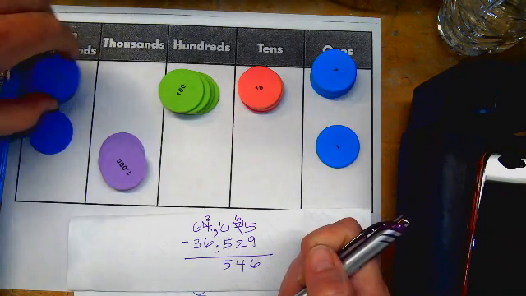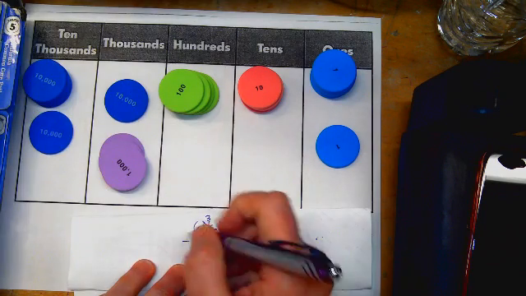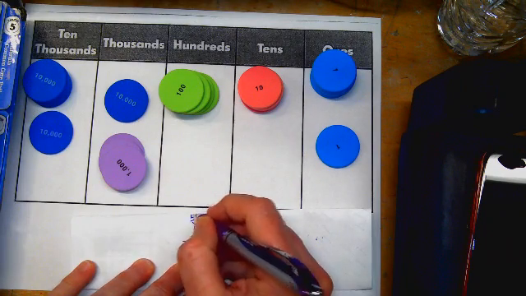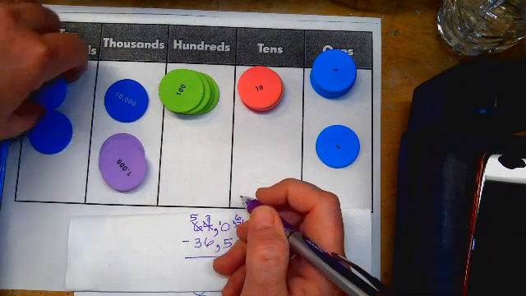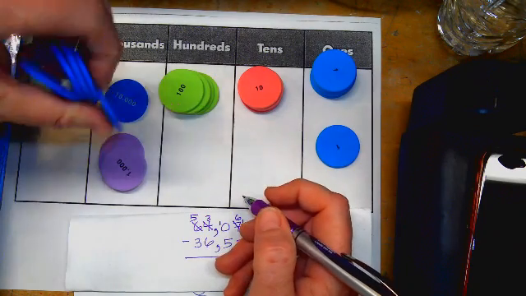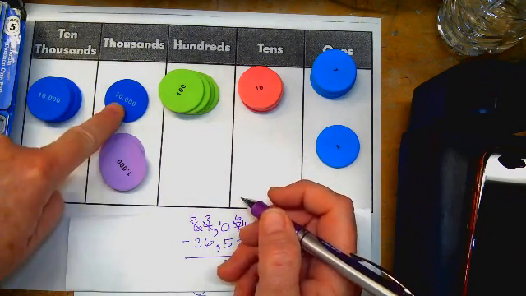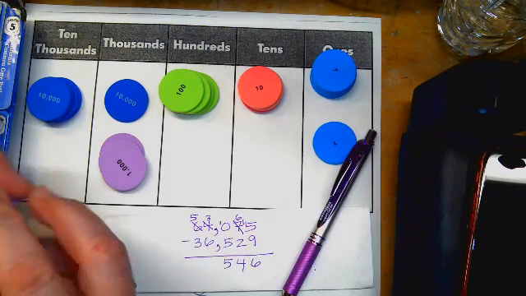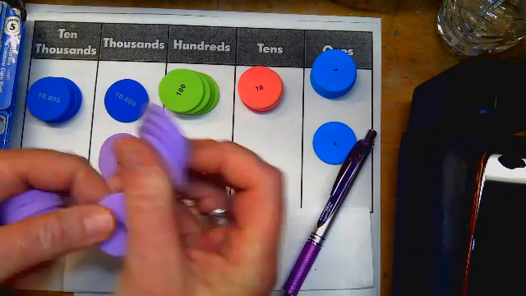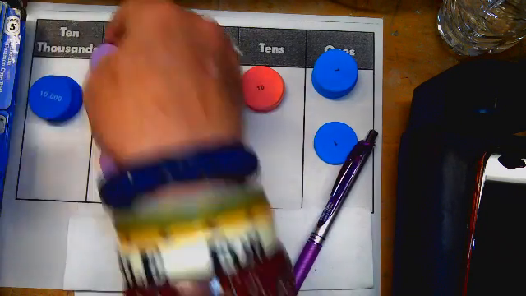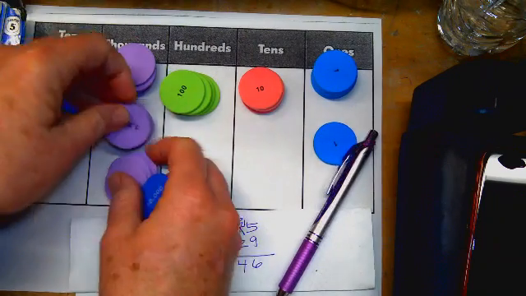I can't do that, so of course, I'm going to drag this chip over from the 10,000s, which means now at the 10,000s, I only have 5, right? I have 5 left because I've taken them away. I'm going to cash these in, and I'm going to cash them in for 10. There's 5.